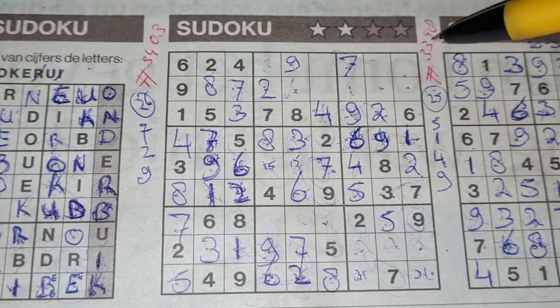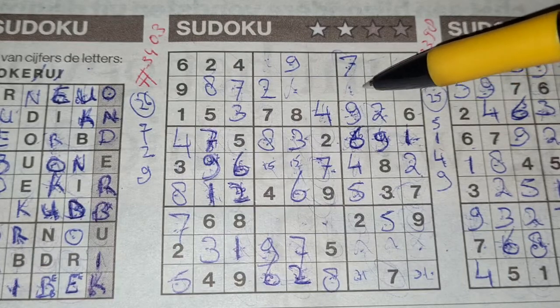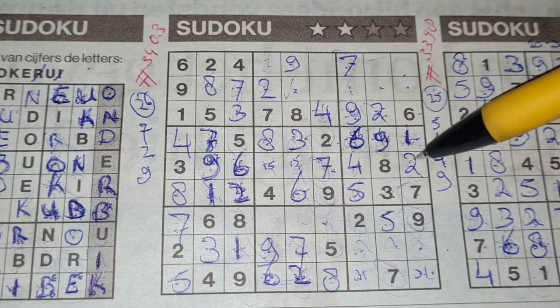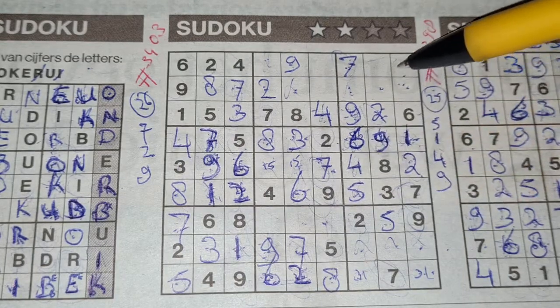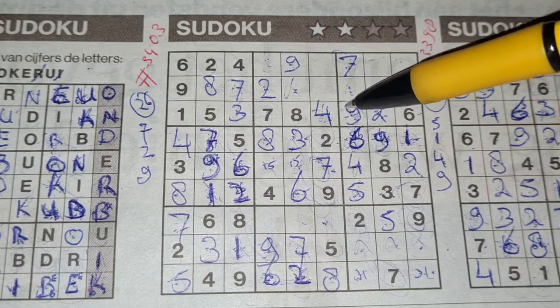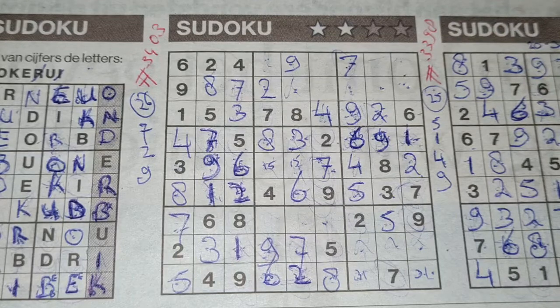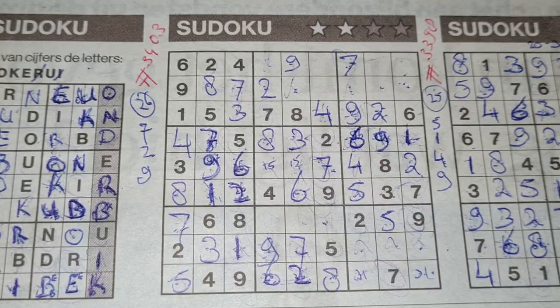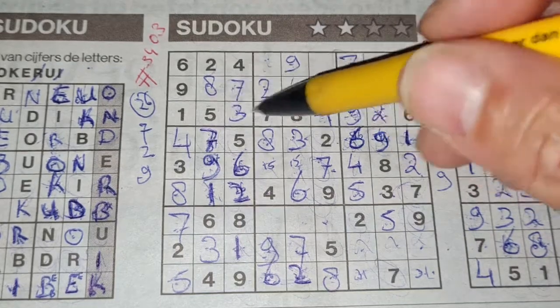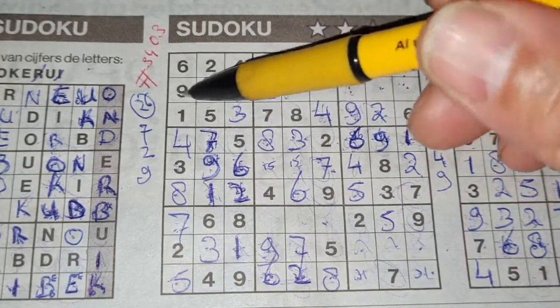Okay. We have an 8 in the third row, 8 in the second row.